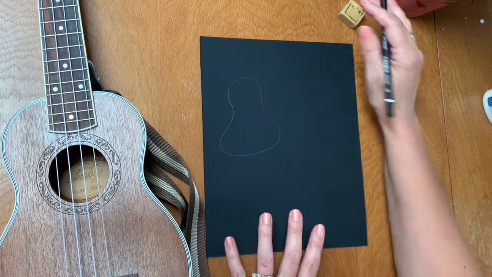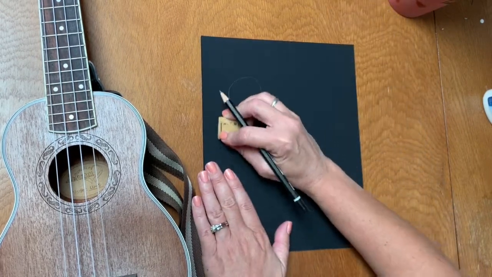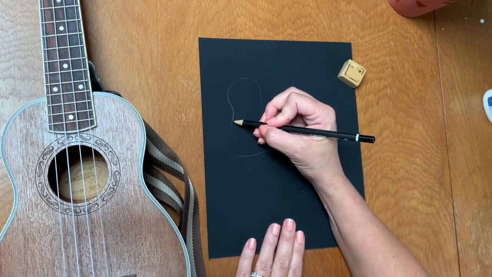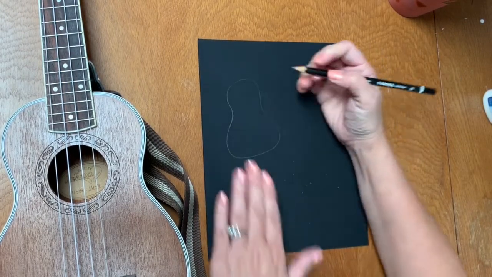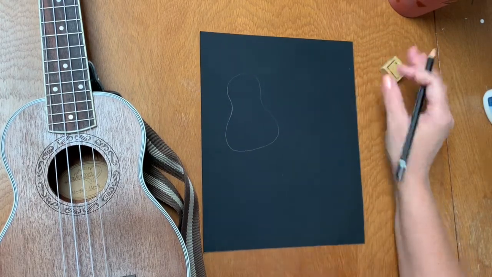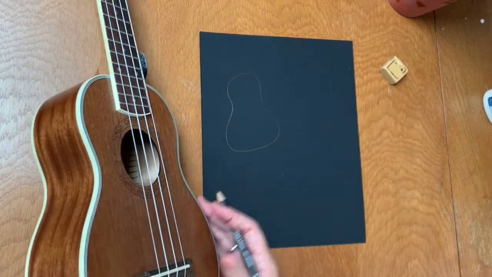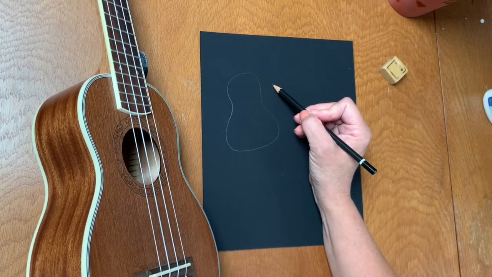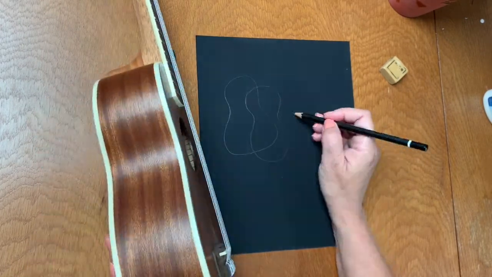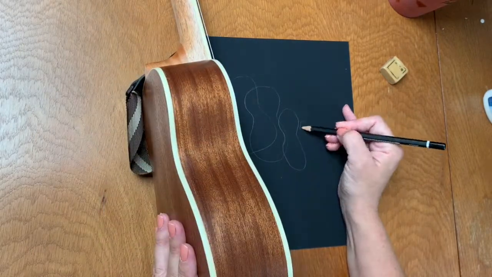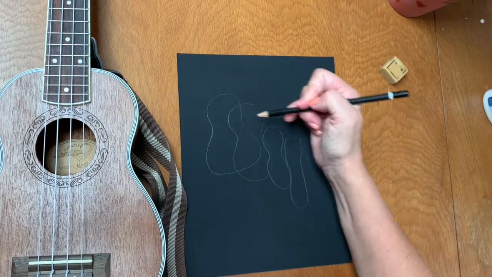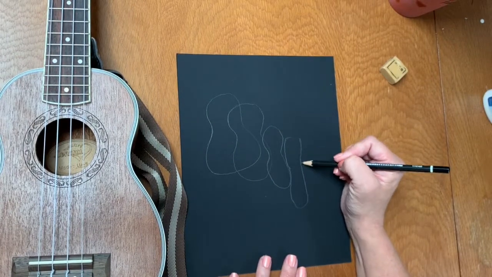And it's not exactly symmetrical, which isn't totally terrible, but I'm going to bring that in a little bit. And then I'm going to look at the next angle, and I'm going to repeat that shape. So you can see that my shape changed as I went along.